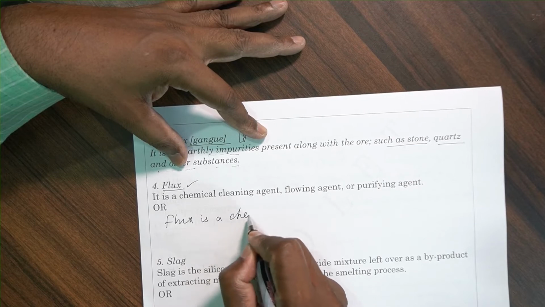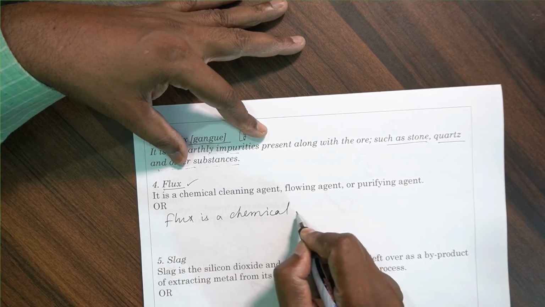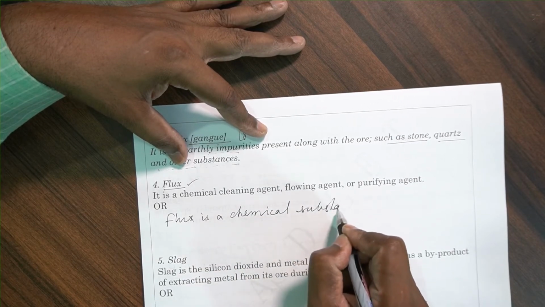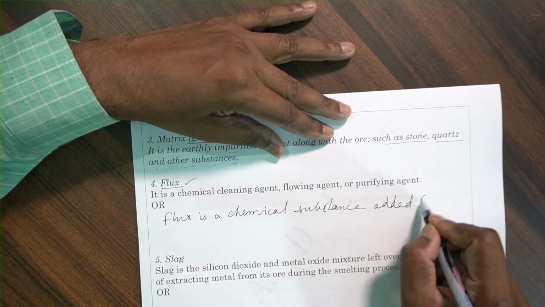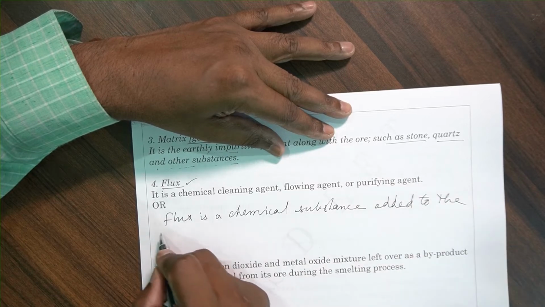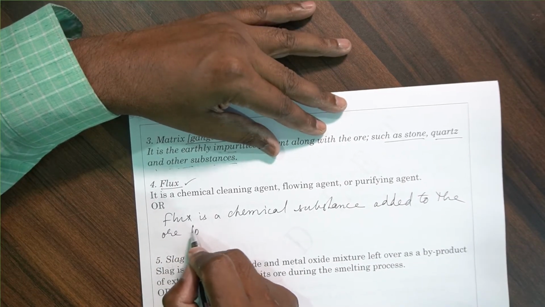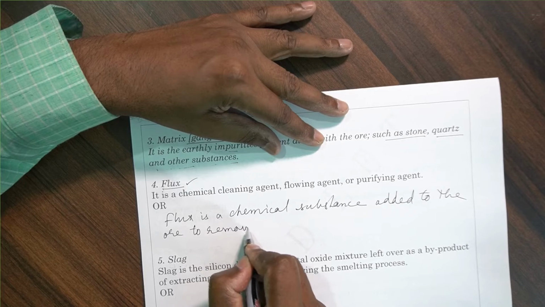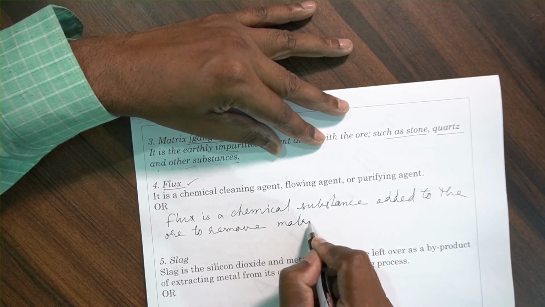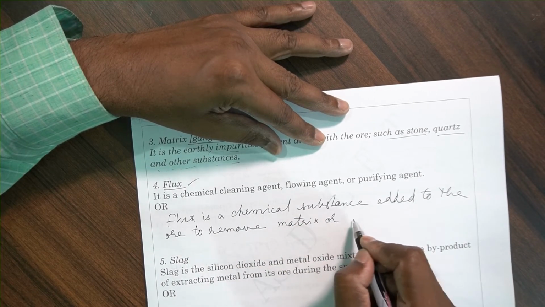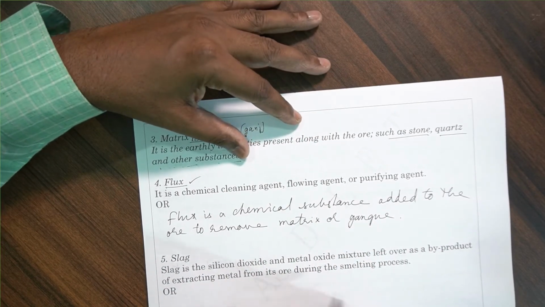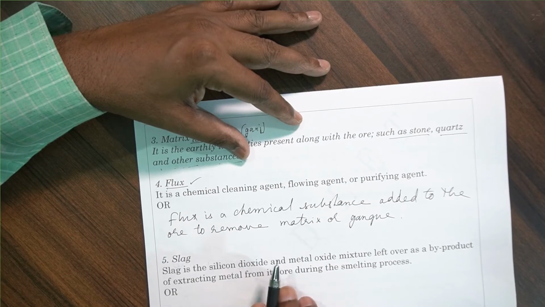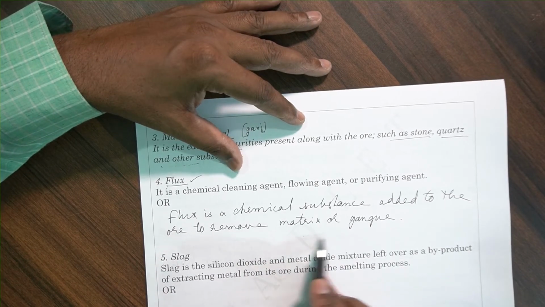a chemical substance added to the ore to remove matrix, okay, matrix or gangue. So flux is a chemical substance you add to the ore so that it will react with the impurity and remove the impurity. Okay, that's it.